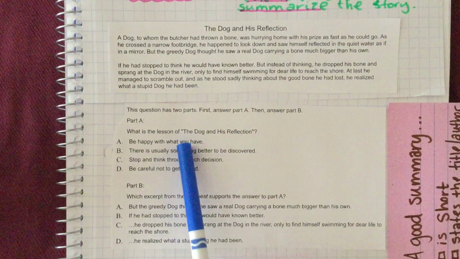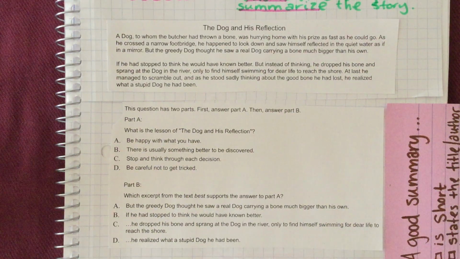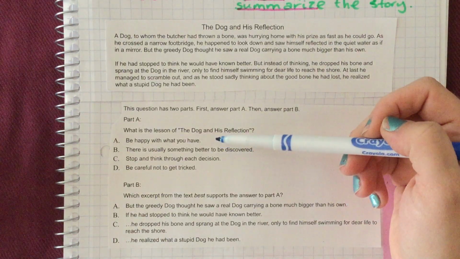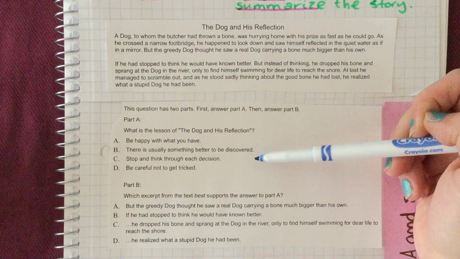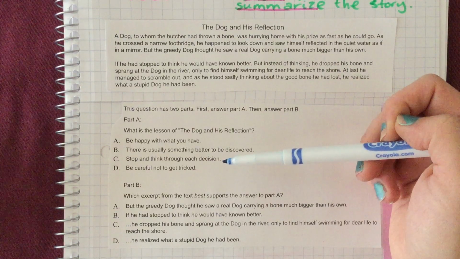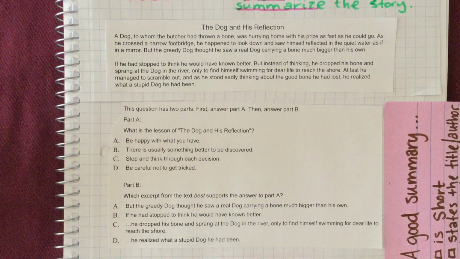What is the lesson or the theme of the dog and his reflection? Is it be happy with what you have? There is usually something better to be discovered. Stop and think through each decision, or be careful not to get tricked. So let's start eliminating some of the ones that we don't think are correct.